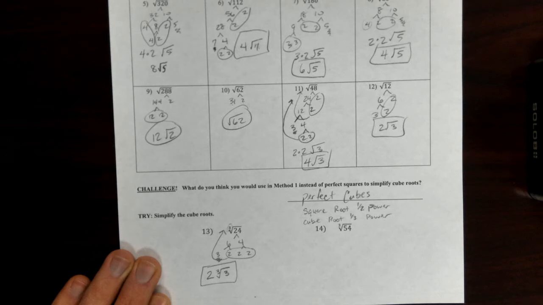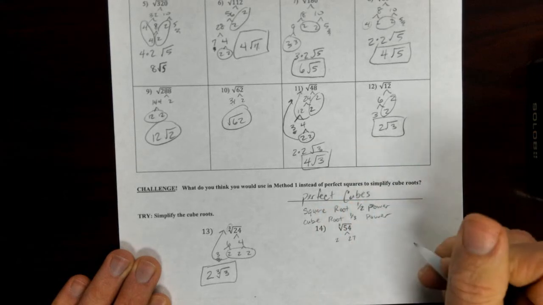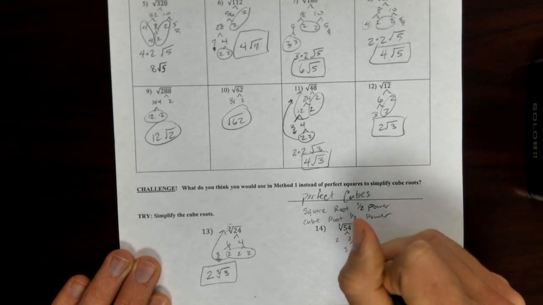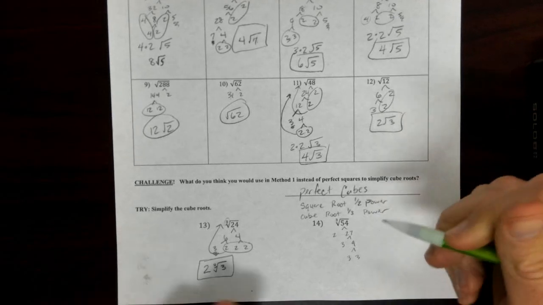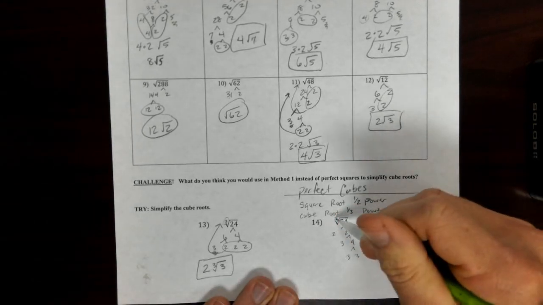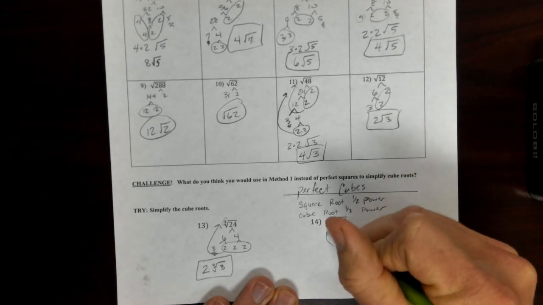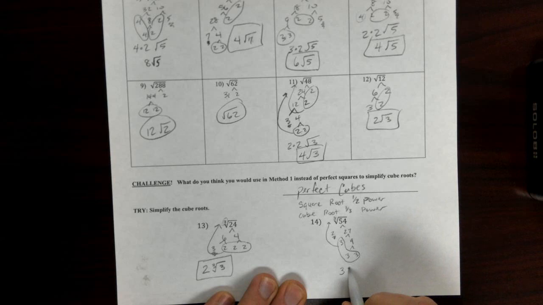Same thing with 54. I'm looking to factor it into its prime factors. So 2 and 27. 27 breaks down to 3 and 9. 9 breaks down to 3 and 3. So those are all prime numbers, so I have factored it completely. Now we're looking for 3. Again, this is the cube root, not a square root. I'm looking for 3 of the same number right there. It's going to come outside of my cube root and become one number outside. And I still have this 2 inside of my cube root.